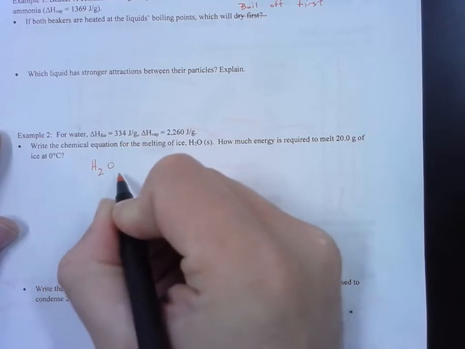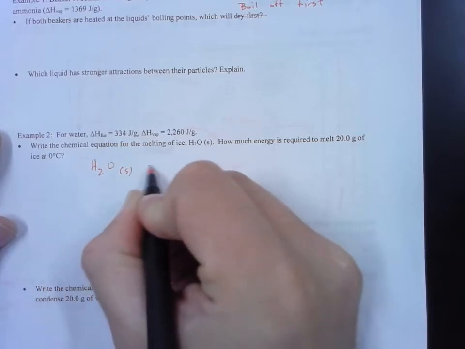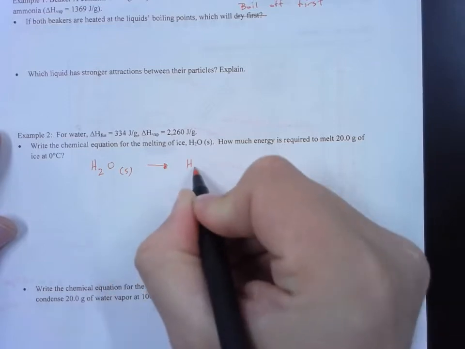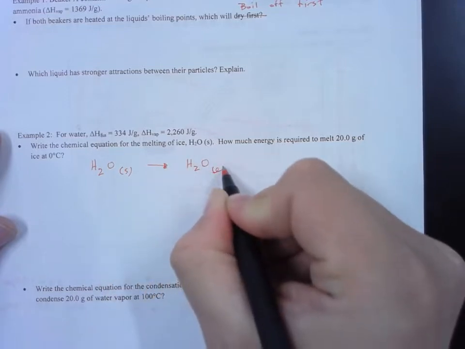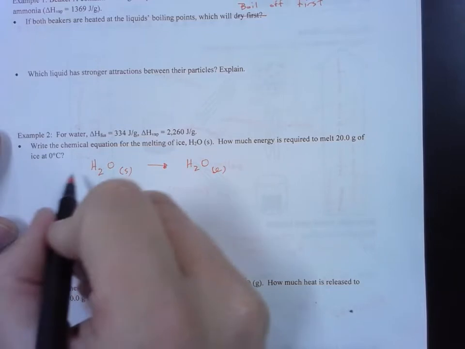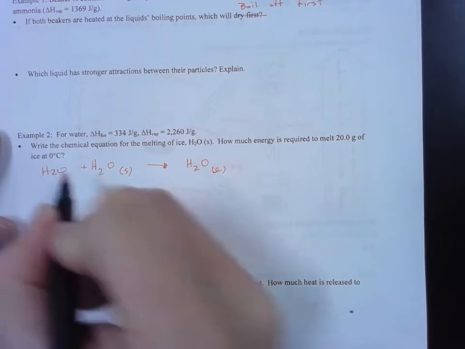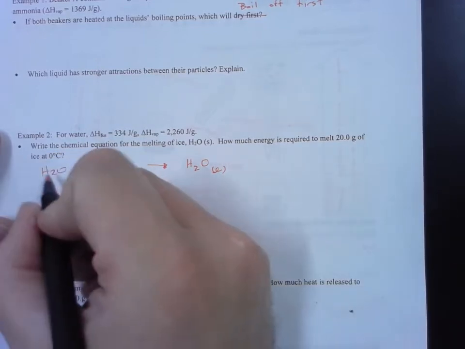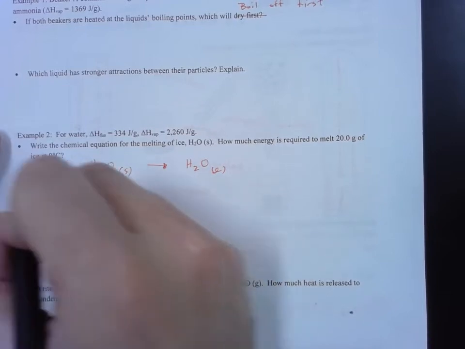You've got ice, which is H2O solid, turns into H2O liquid. And where do I put heat? Well, I have to add heat over here. Okay, there's your chemical equation. Oops, sorry, that should be heat.